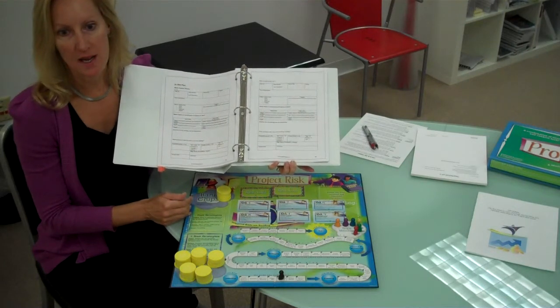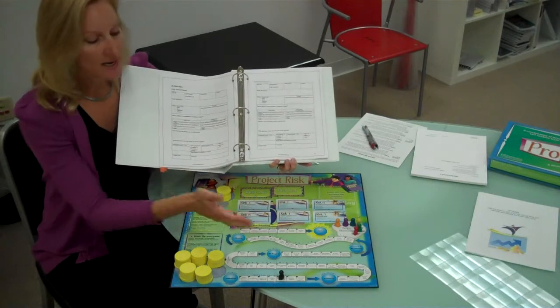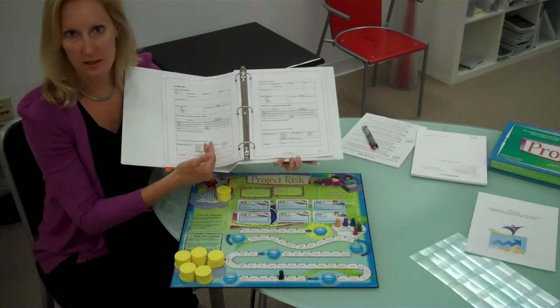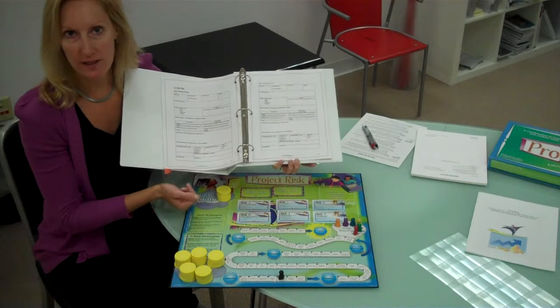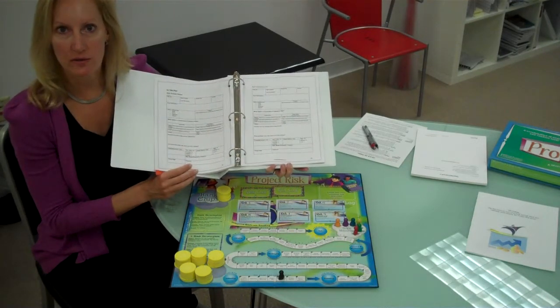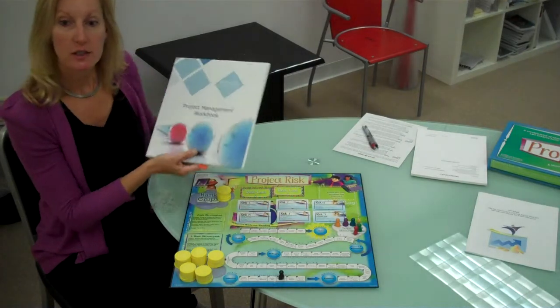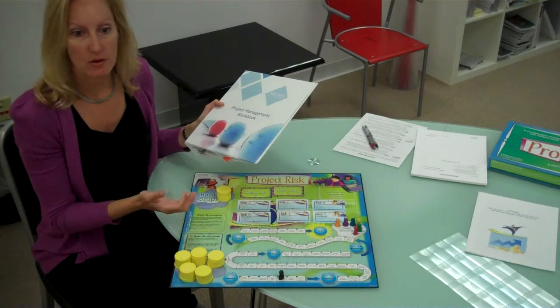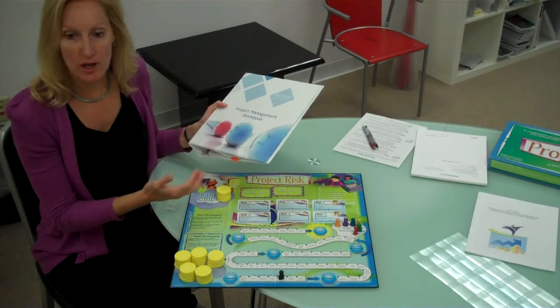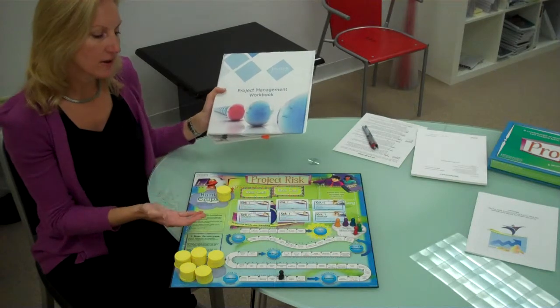So when you're playing the game, you can reference back to the workbook because each step is represented in the book via a description of what that step is, and oftentimes templates that the students can use for filling out their project plans. So consider building your whole college course or your thorough workshop around the workbook and the use of the Project Risk game.